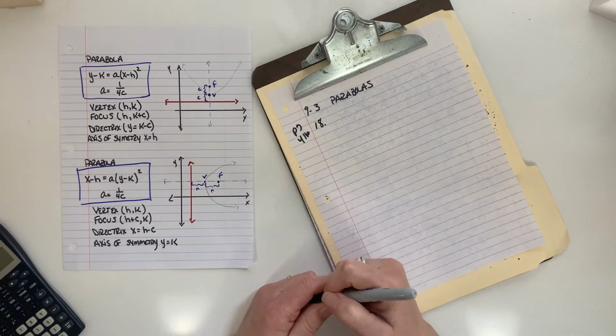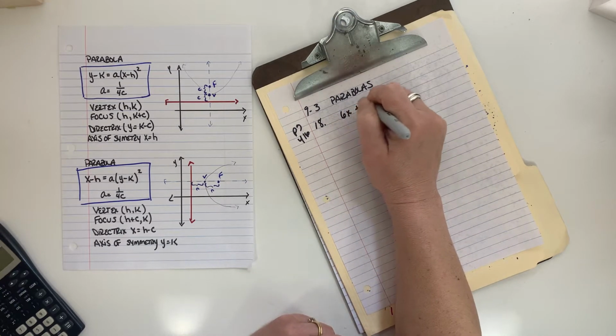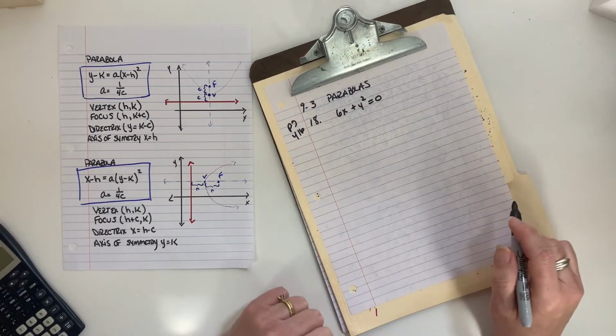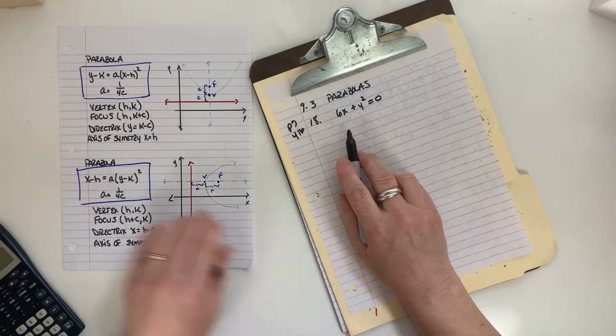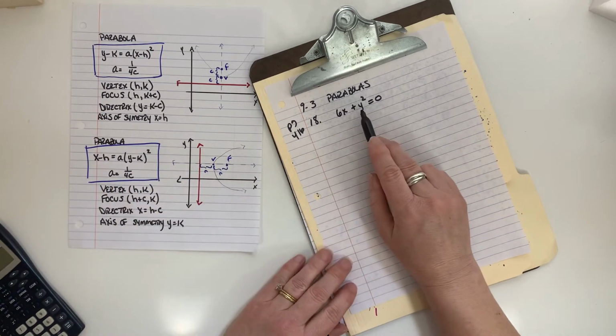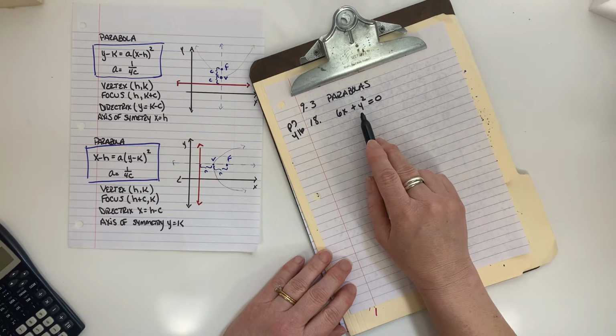Okay, number 18 says 6x plus y squared is equal to 0. Okay, so first of all, let's take a look and see what we have here. Now the y squared term, what's important is that the y squared term is positive, okay?